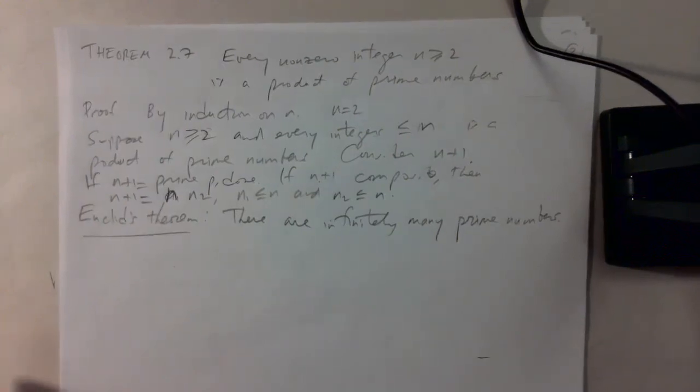Now, before I prove it, there's a lot in Euclid that's not geometry. In particular, there's a lot in Euclid which is number theory, arithmetic, algebra. And Euclid proved that there are infinitely many prime numbers. This is truly one of the great results in the history of mathematics.